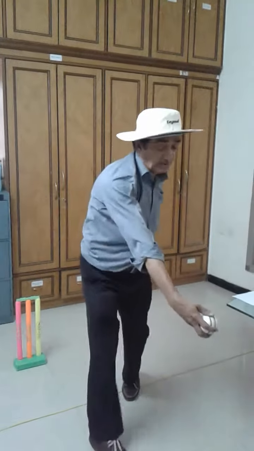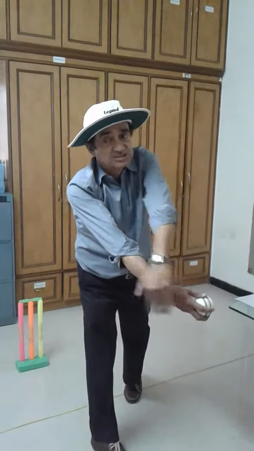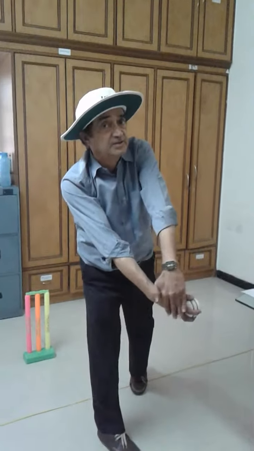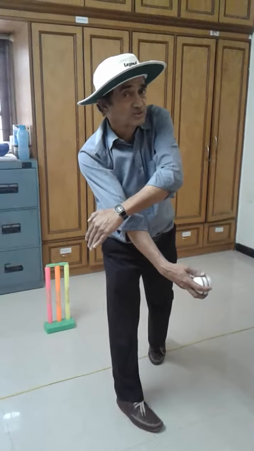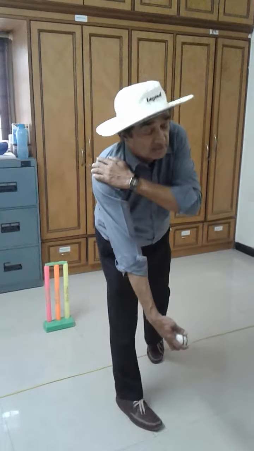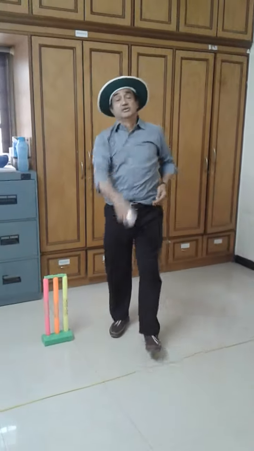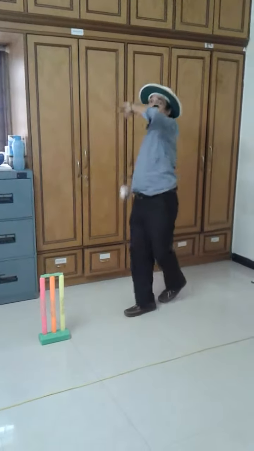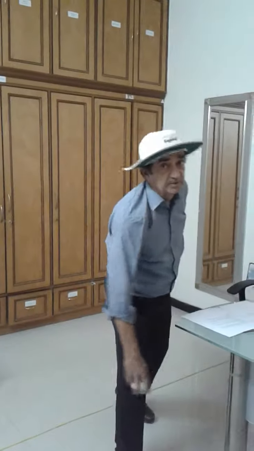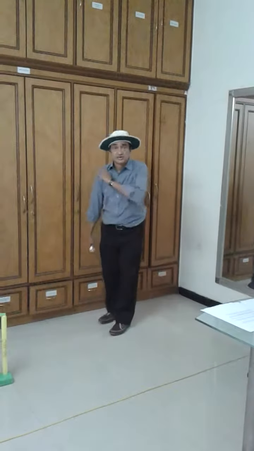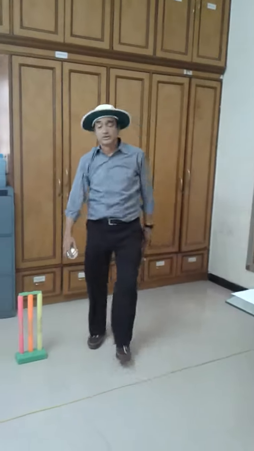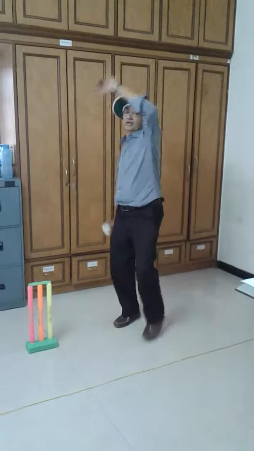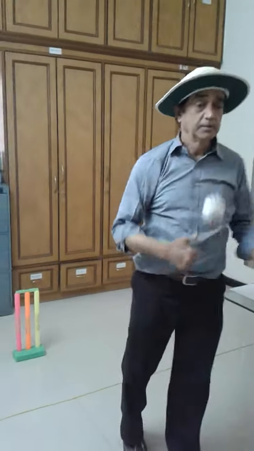Therefore, when you bowl the ball, the back of your hand finishes facing square leg. Instead of mid wicket, it faces exactly square leg, and the shoulder drops below. If you bowl an off break, you bowl with an upright shoulder, but you bowl a doosra with the shoulder a little bit bent down like this. This is how a doosra is bowled. This is how an off break is bowled.